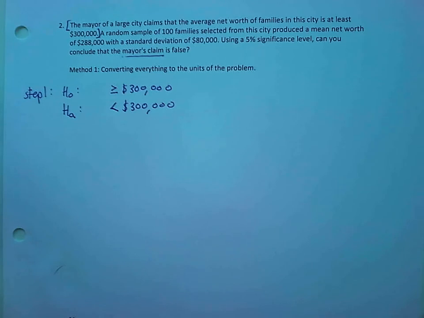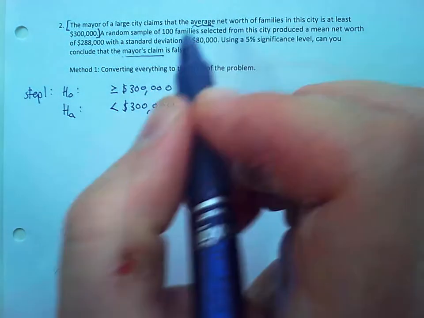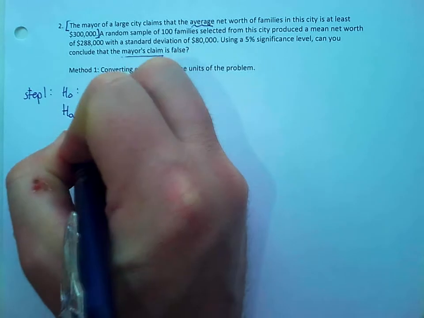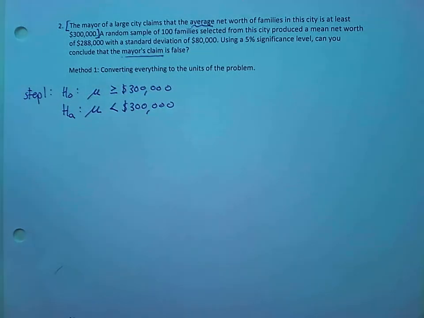And lastly, the third question that we ask ourselves whenever we're writing our null and alternative hypotheses is, what's our parameter of interest? We're looking at the average net worth, so mu is our parameter of interest. We have yet to do an example where p, the population proportion, was our parameter of interest, but we'll get to that.